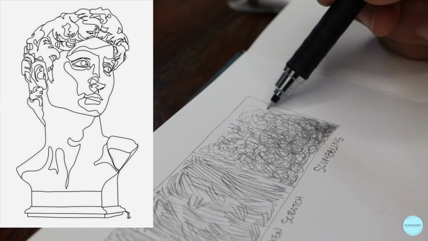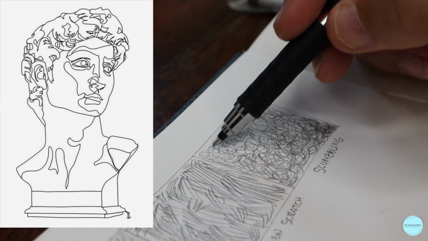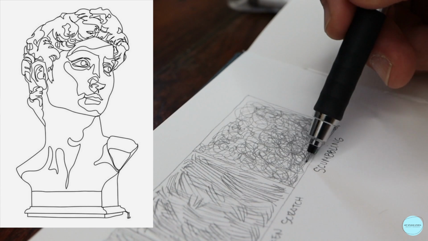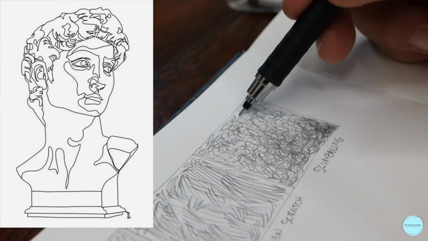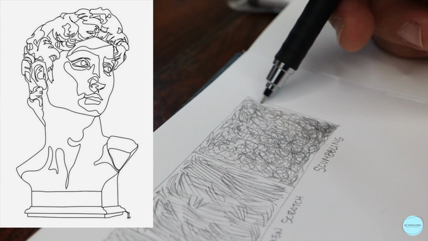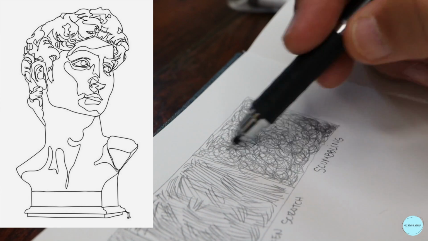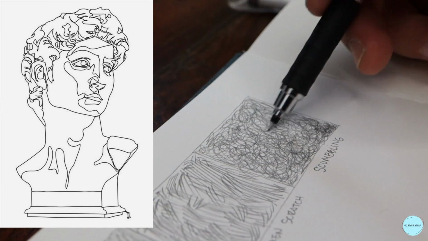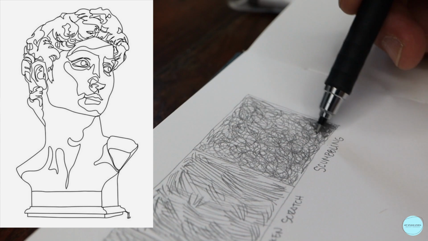So you can begin to see things developing, popping up into the image as you create this texture and value. Now value, what does that mean? It gets lighter, it gets darker. That's all it is. It means it gets lighter in this area or more saturated to the point where it's really just black.